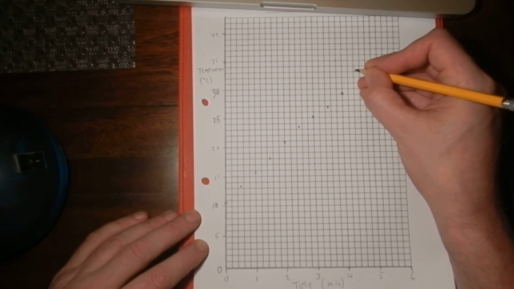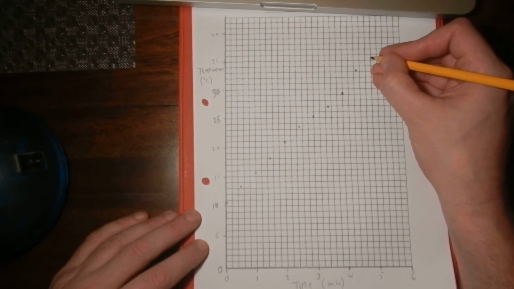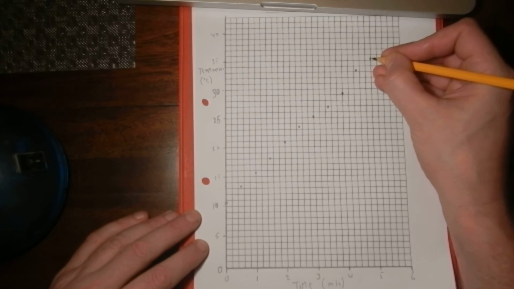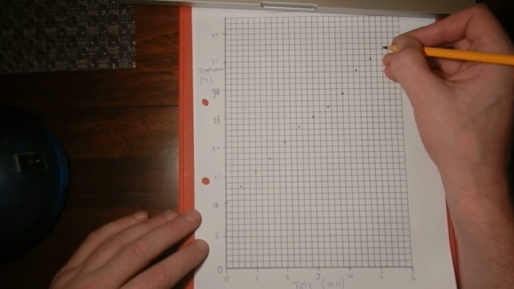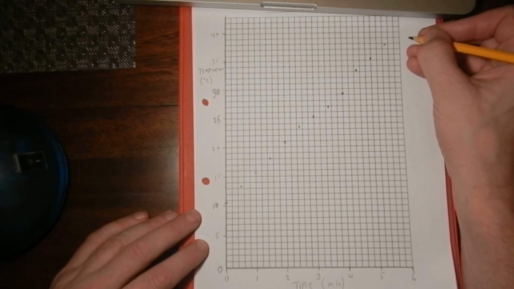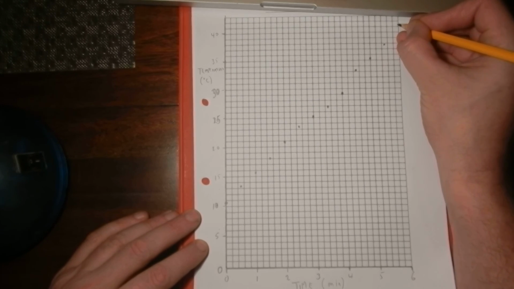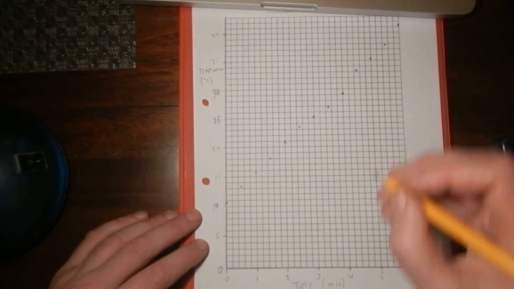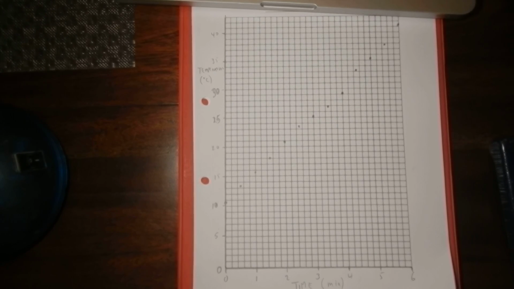Okay. And then I have 35.4. And I have 37.8 right here. And finally 41.3. So there's 41.3 like that. So I've now plotted it. I'm going to stop this video. Hopefully you can see the dots. And the next thing is I'll show you how to do a line of best fit.